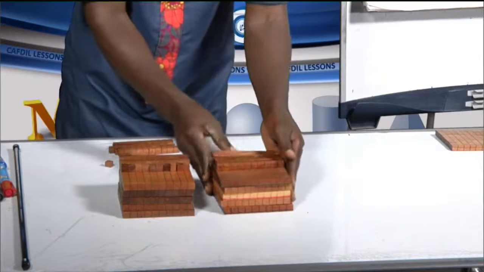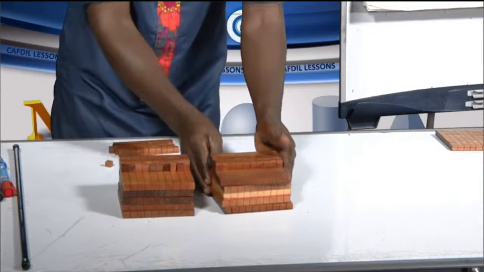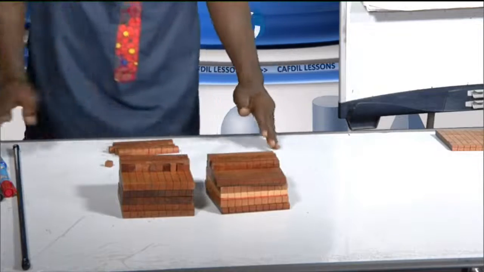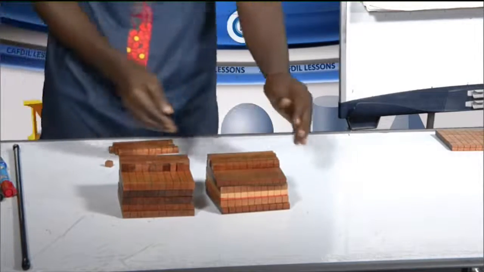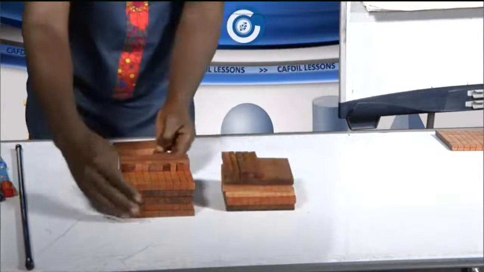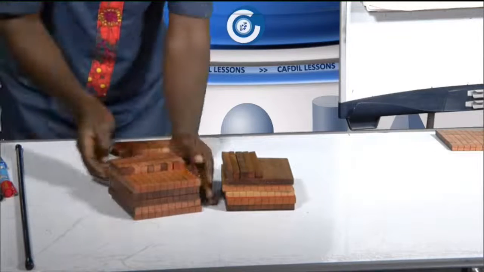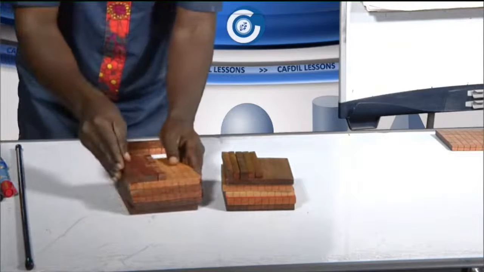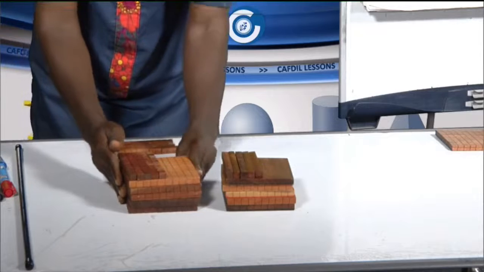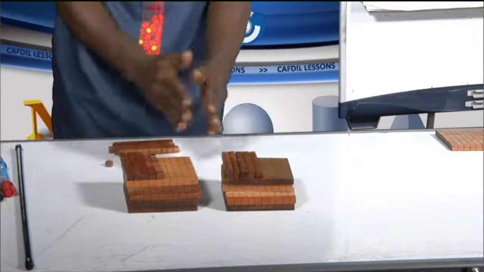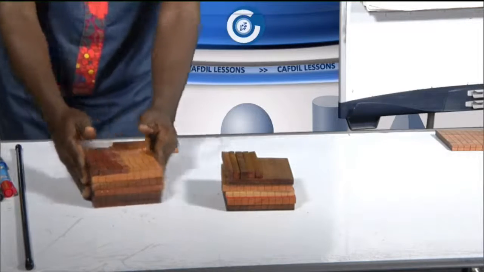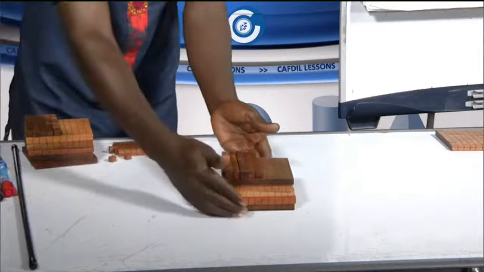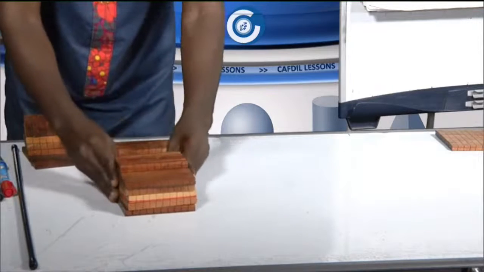So this is the same as 5 flats and 5 longs. We can turn it this way so that it can easily be compared. So we still have the same thing. We can bring this one out and still have our 550.